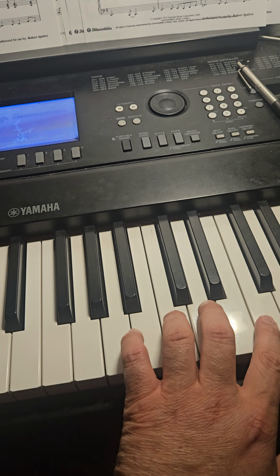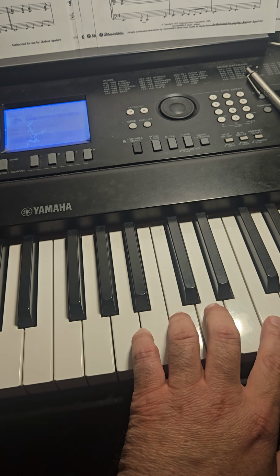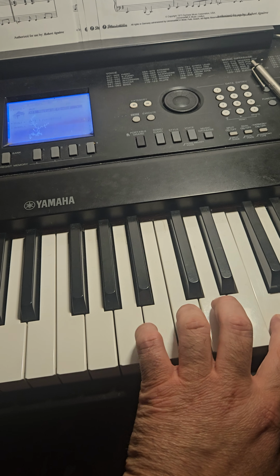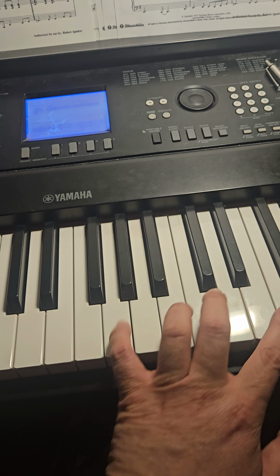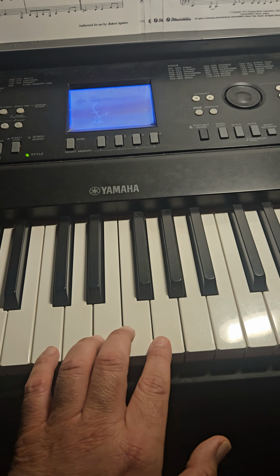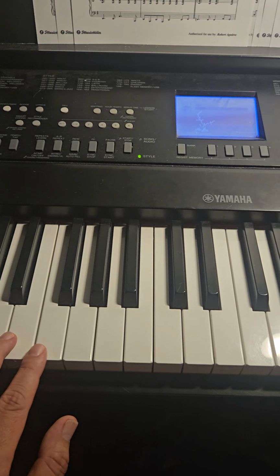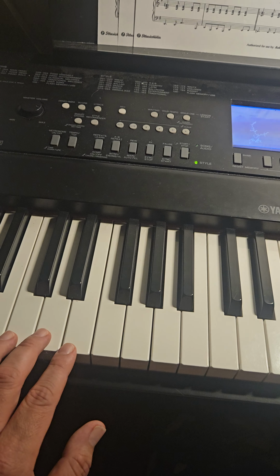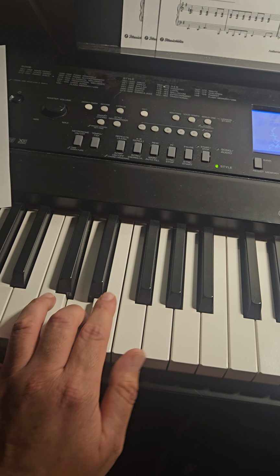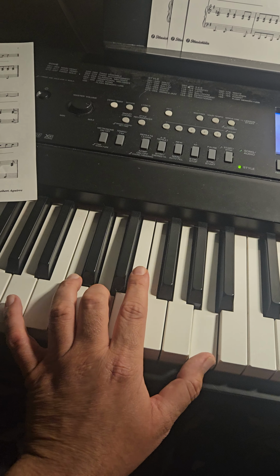And then look, if we want to come back to the F chord, F, down a fourth, down a fourth, and then down a fourth, down a fourth, down a fourth, up a fourth, up a fifth, down a fifth.